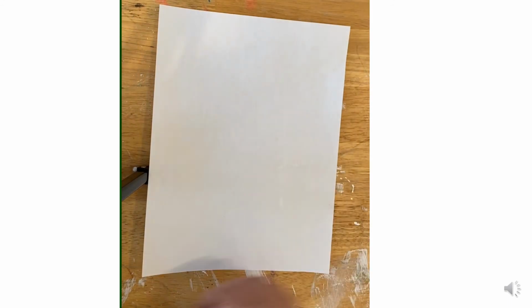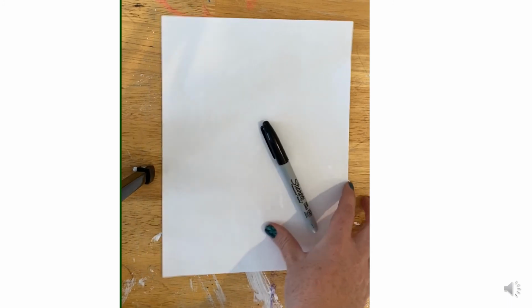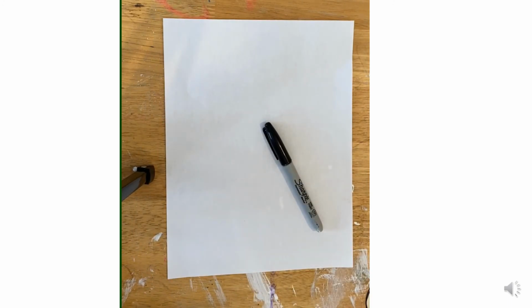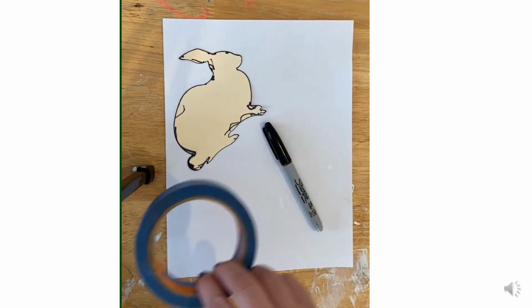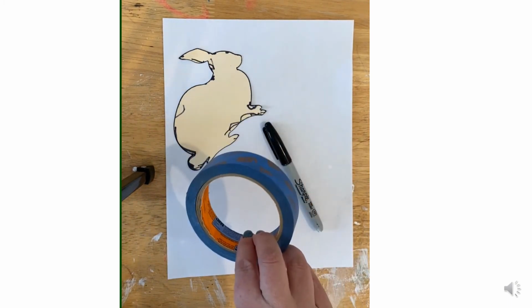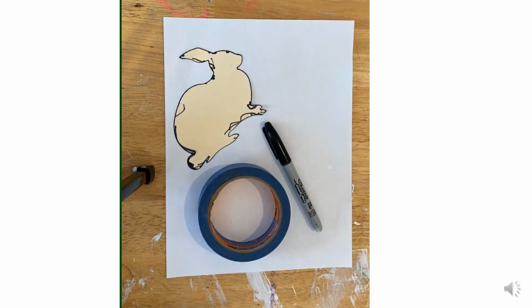We are going to create our own artwork in the style of MC Escher. For this project, you will need a plain white piece of paper, a fine tip black marker, and a simple tracing pattern. If you did not get a simple tracing pattern from your teacher, you can just trace something circular like a roll of tape or a glass.